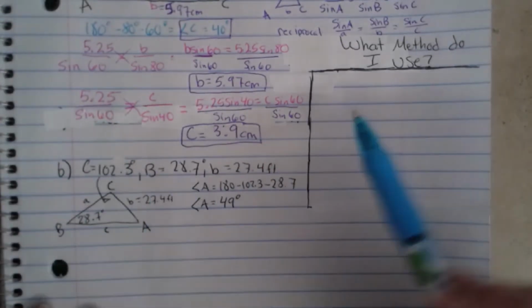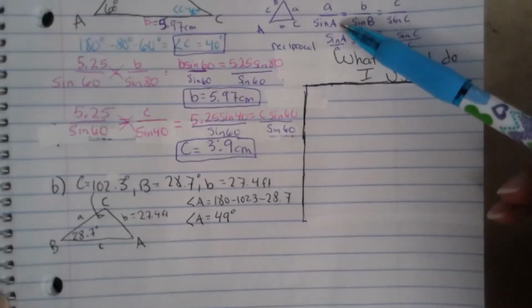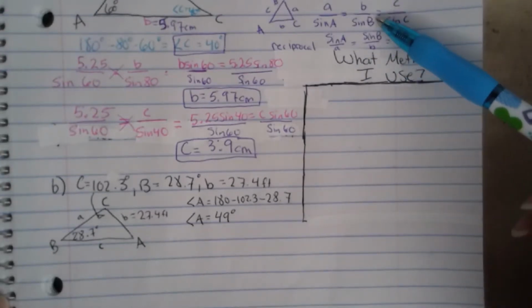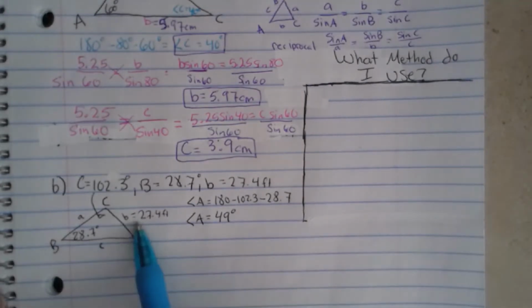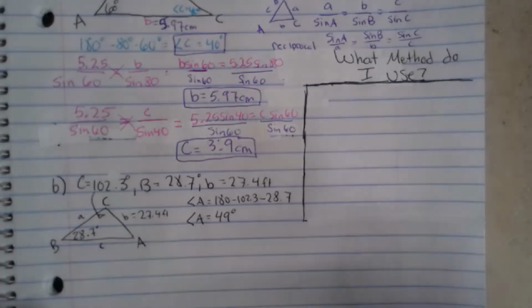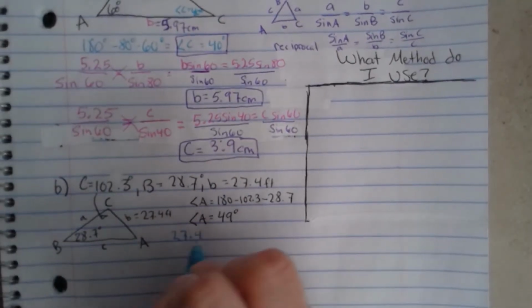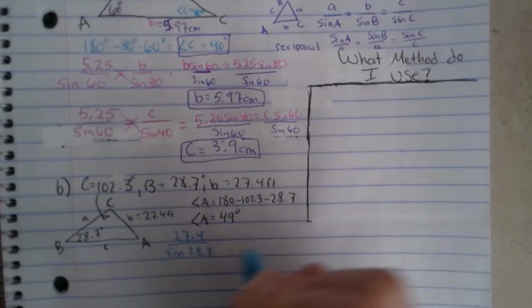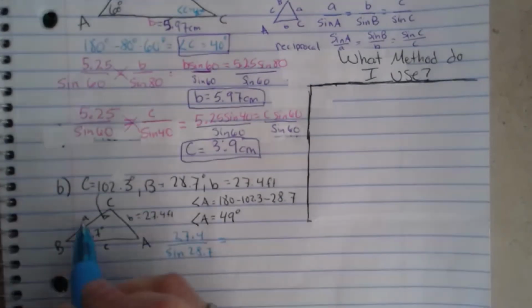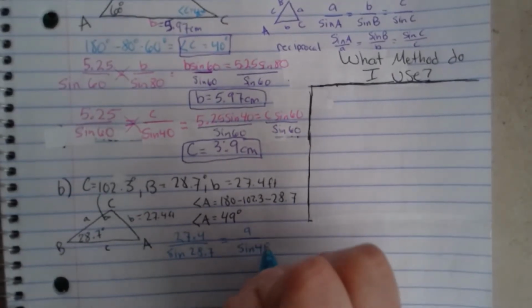I have to set up a ratio that has a side length and its corresponding angle. The only one I have is B. I have its side length and I have its corresponding angle. So I have to use B. So I'm going to have 27.4 over sine of 28.7 equals, and let's say I start with side A, A over sine of 49.